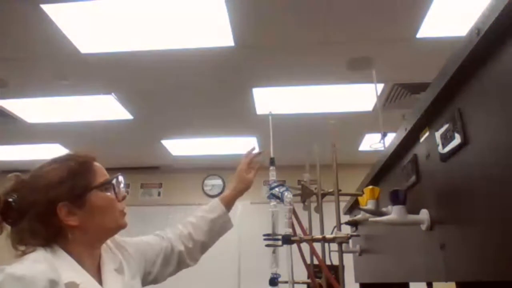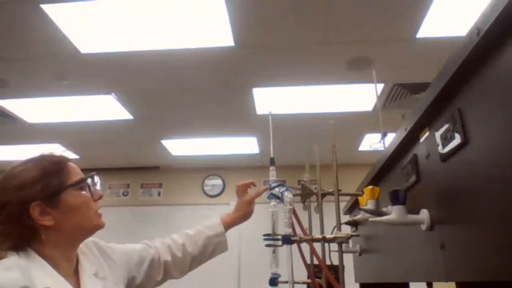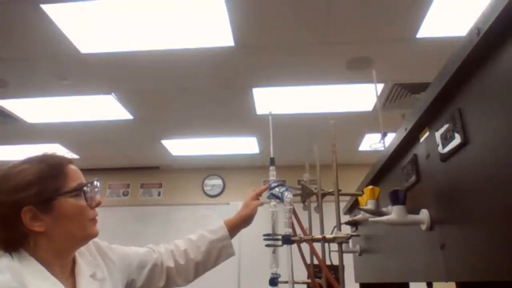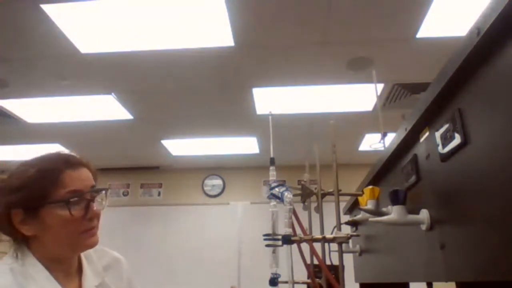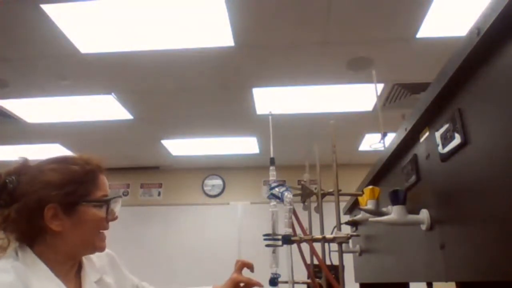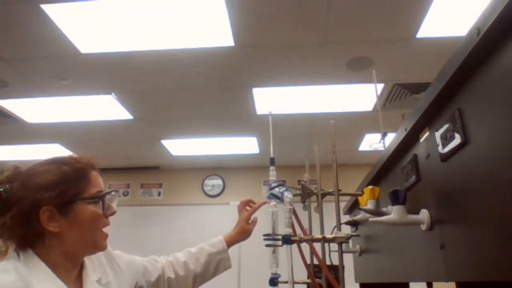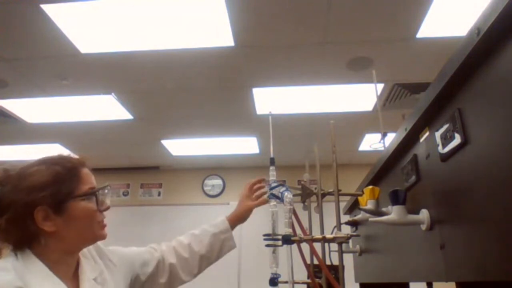So for the thermometer to show the temperature, the vapor must reach up here. When the first compound is recovered completely, the second compound is still working its way up, has not reached this ball. So the vapor is going to actually drop. It has not reached the thermometer yet. Yes, that is right. The vapor of the higher boiling point substance has not reached the thermometer yet, and that's why we get a drop in temperature.